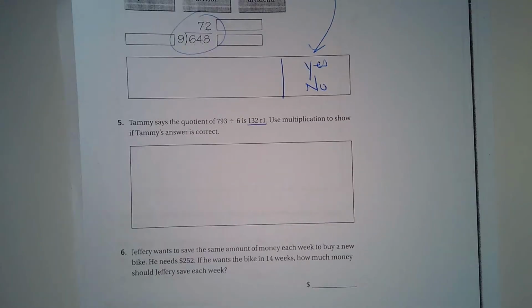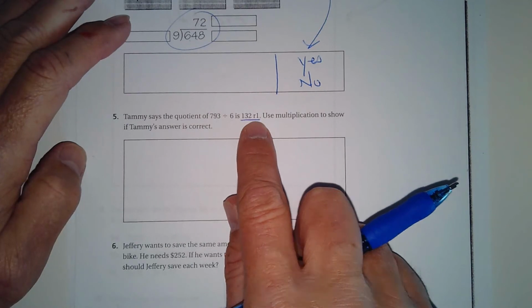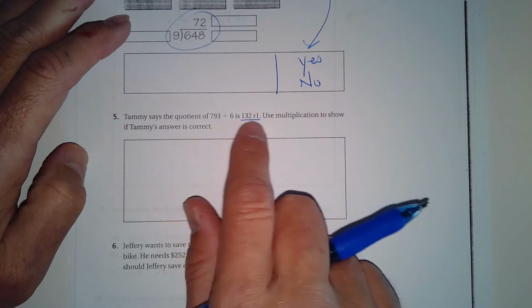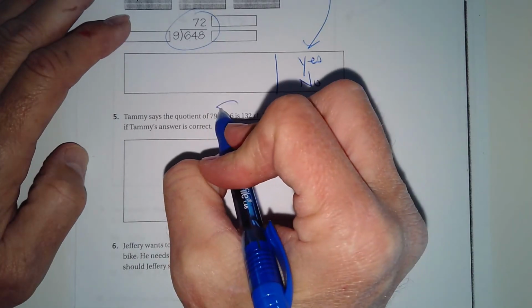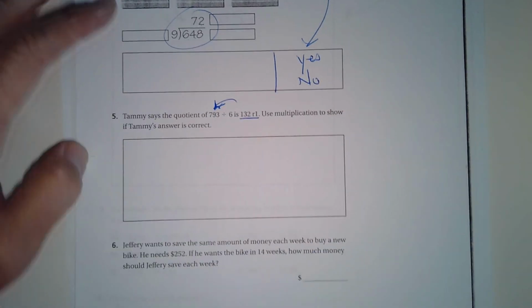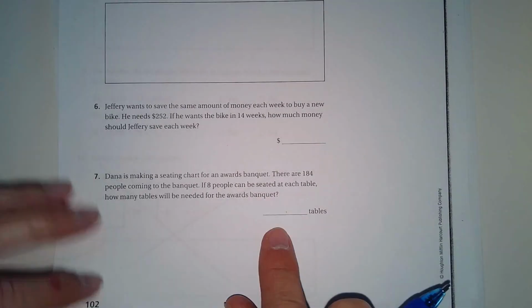What do you think this 1 represents? Obviously the remainder. So use multiplication to show if Tammy's answer is correct. What are you going to multiply? What 2 numbers by to see if they are going to be 793? Okay, 6 and 7. A couple word problems. I think you can do those.